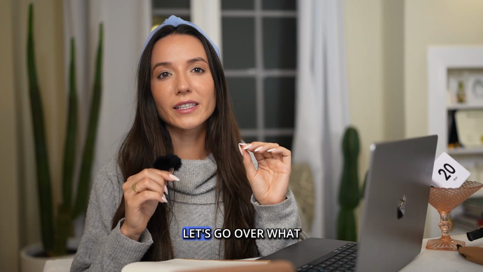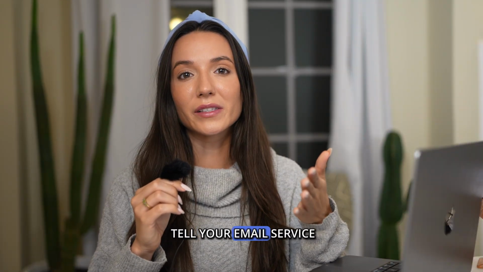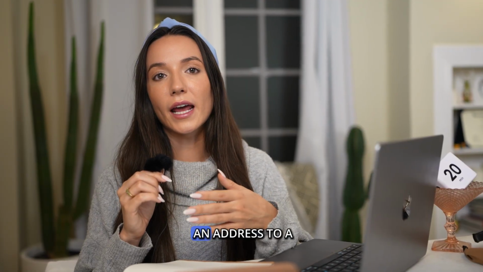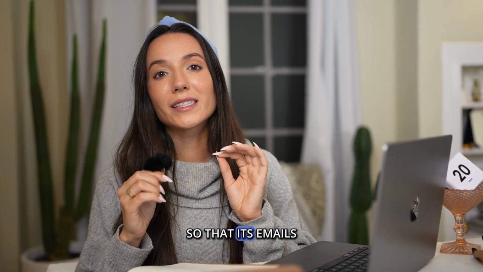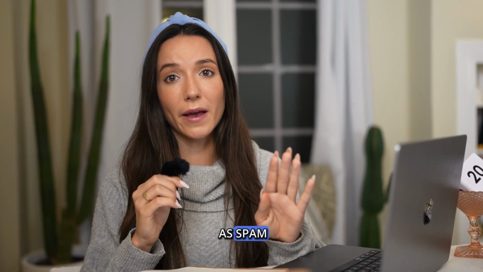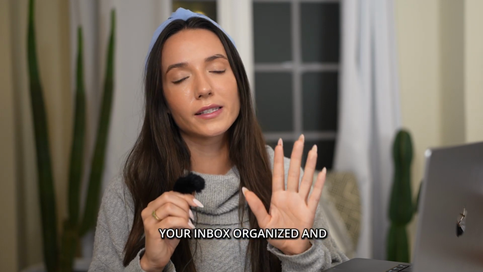First things first, let's go over what whitelisting really is. It's a way to tell your email service to always let certain mail in. It works by adding an address to a special list so that its emails always arrive in your inbox and never get marked as spam. It's a super useful tool that will help keep your inbox organized and under control.